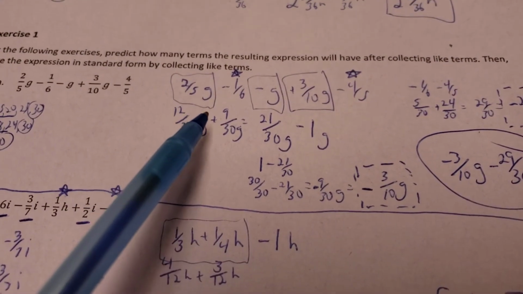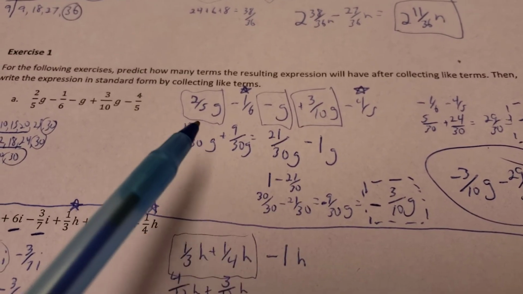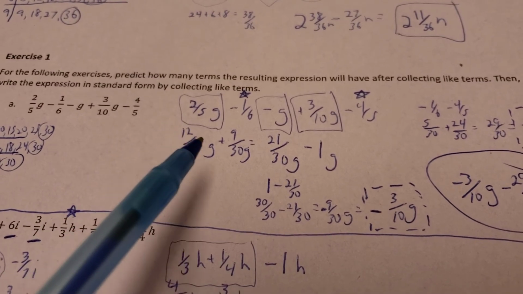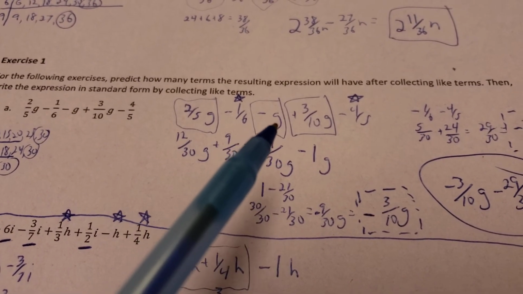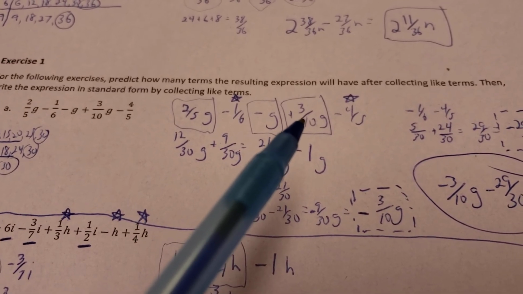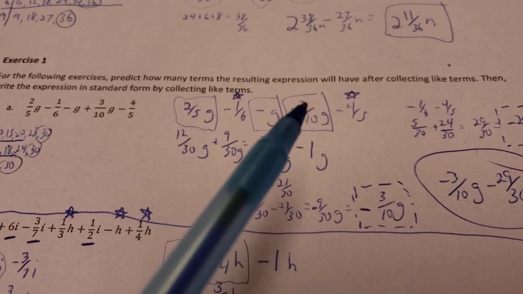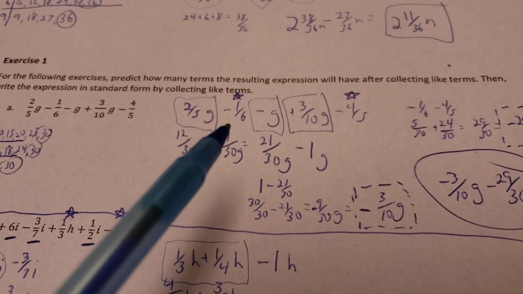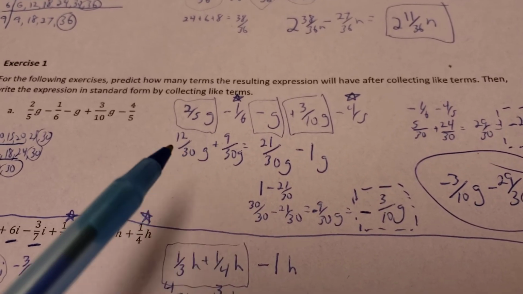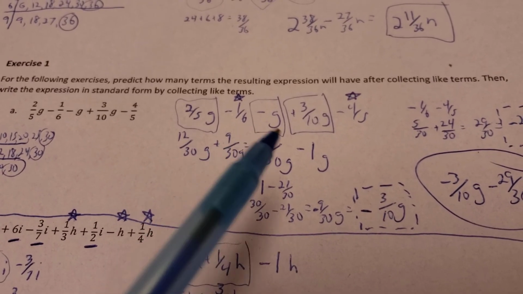So anyways, I'm going to focus on just the g's in this part of the problem. 5 times 6 got me up to 30. 2 times 6 is 12. Obviously, I'm just going to be taking away one of the g's here. And then I have the plus 3/10. So I'm going to take these two, add them together first before I take this one away. And the 3/10 turns into 9/30, because 3 times 3 gives me 9. Then I add them together, I get 21/30. I'm supposed to take away this 1g right here.